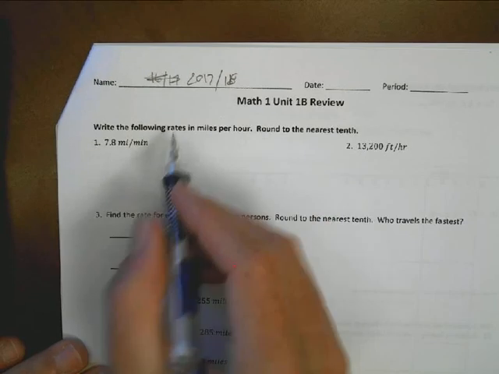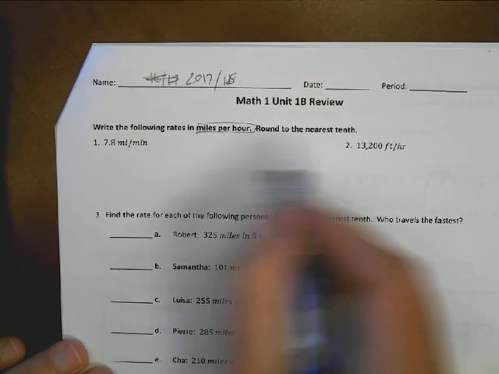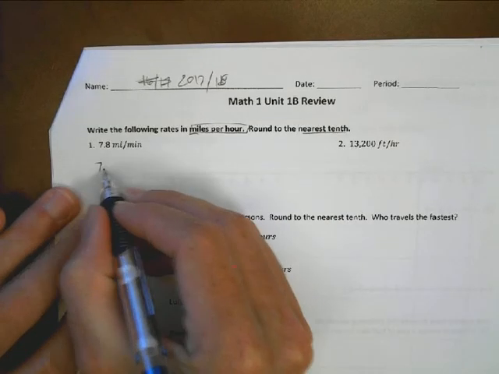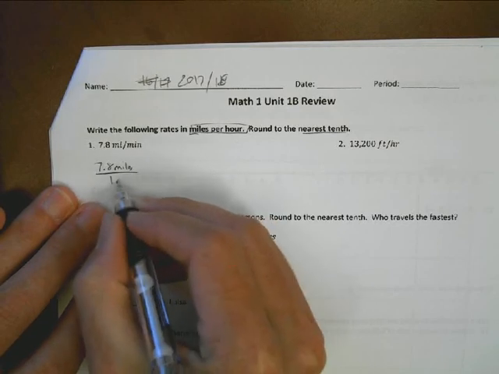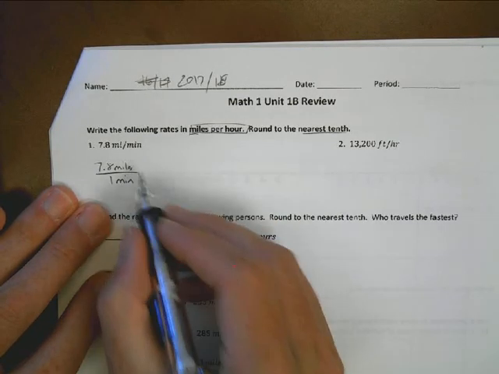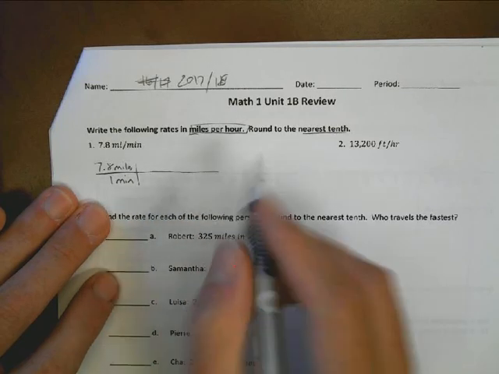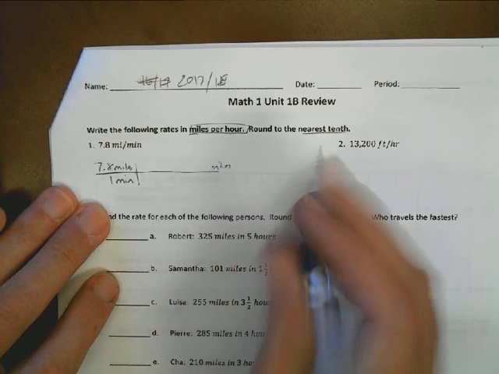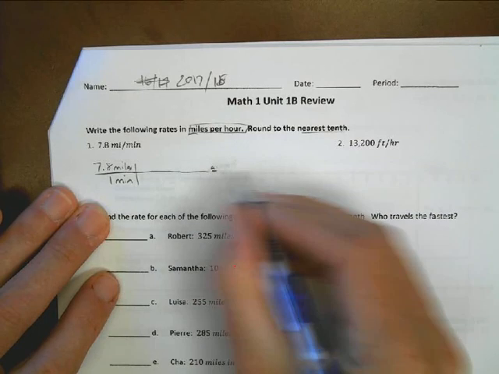So the first thing we want to do is find the following rates in miles per hour. That's our goal there, and we're going to round to the nearest tenth. To set this up, we begin with saying we have 7.8 miles in 1 minute. That's my initial setup here. My goal is to convert this over to miles per hour, which means miles is going to stay up on the top. That's okay, no problem there. I don't have to get rid of the miles part. That'll be part of my solution, right?